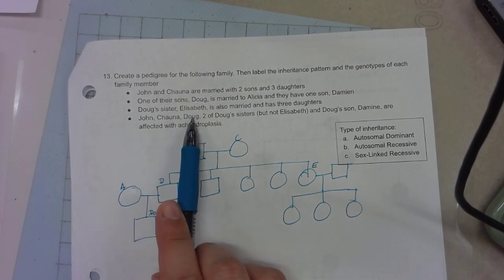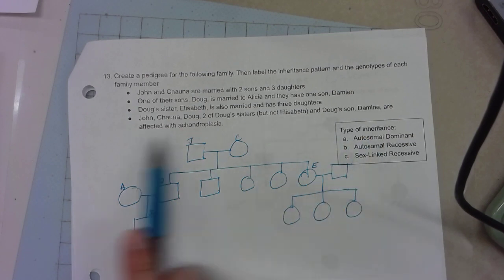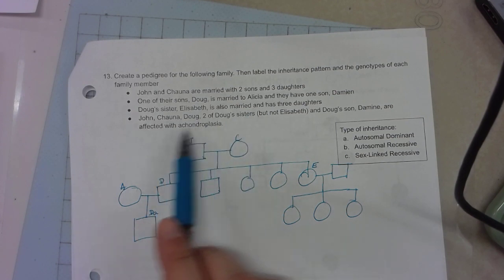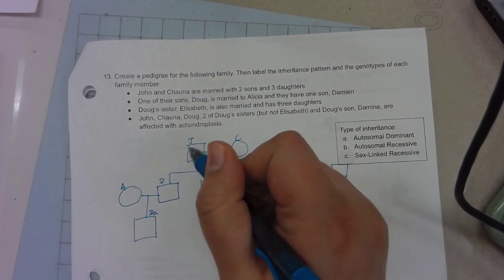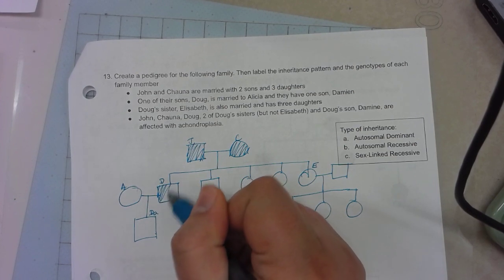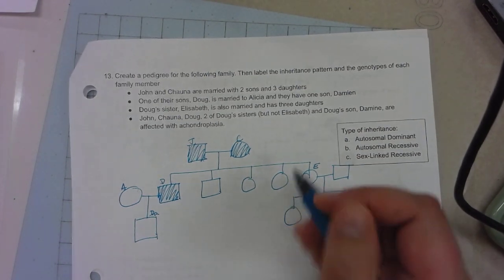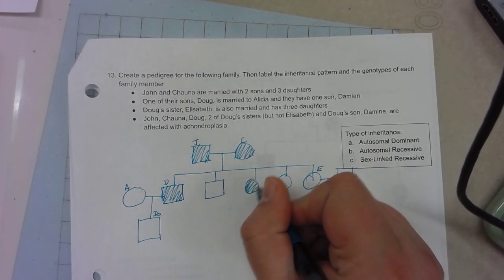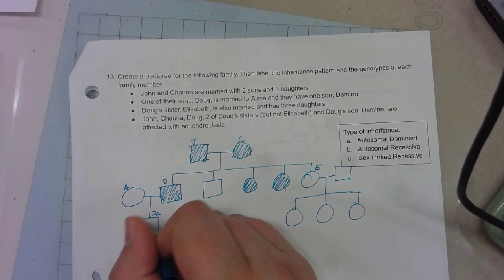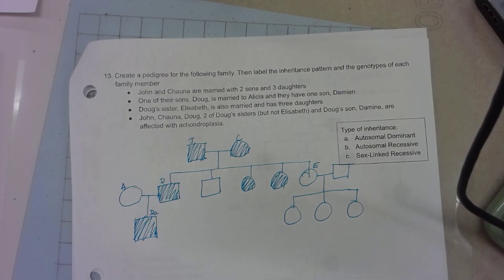So it says John, Shauna, Doug, 2 of Doug's sisters, but not Elizabeth, and Doug's son, Damien, are affected with achondroplasia. So they have the trait we're looking at. So we are going to shade these people in. So John, Shauna, Doug, 2 of Doug's sisters, but not Elizabeth, so this is Elizabeth. So we are going to shade in the other daughters. And Doug's son, Damien, are all affected. So we have our pedigree drawn.